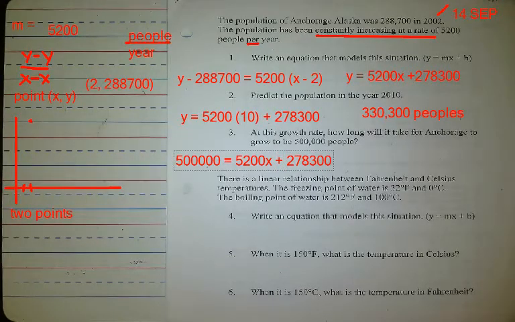There we go. Now then, how do I solve this? Well, I have to take 500,000 and subtract 278,300 and then divide by 5,200. So first I subtract. I'm going to take this one and move it all the way over here. Right?